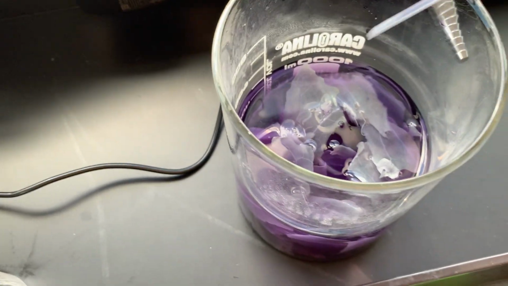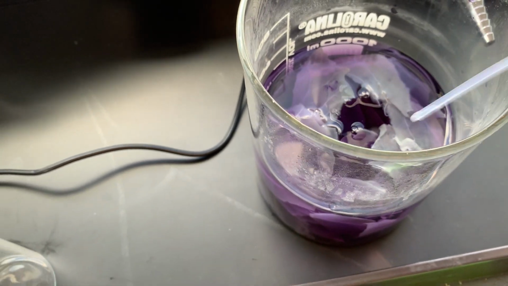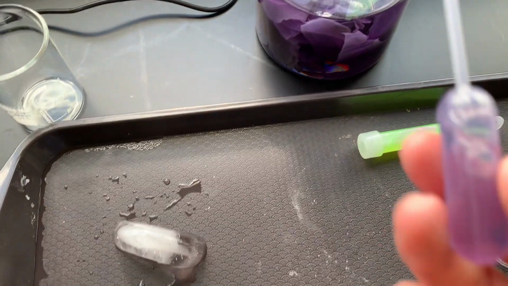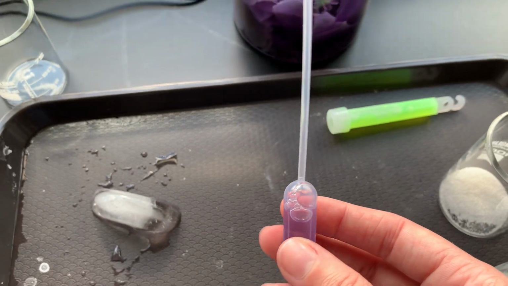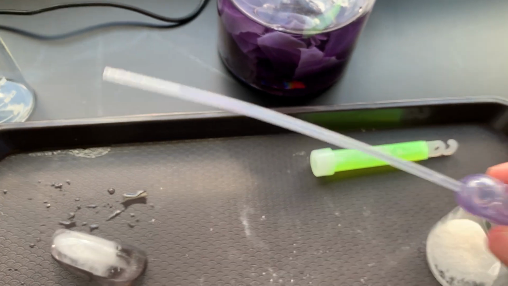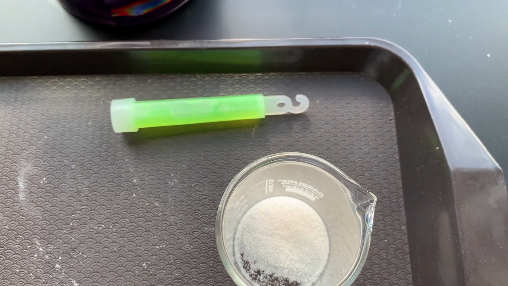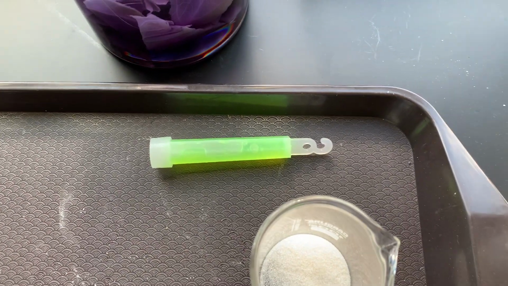So actually, let's replace this, because why not? Let's get some fresh cabbage juice. Yeah, it smells like cabbage. So we have this purple cabbage juice in this pipette. This is called a pipette. And we're going to add this to citric acid, which is right here. Now, citric acid is this stuff right here.